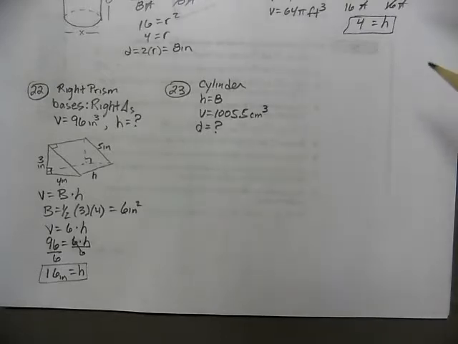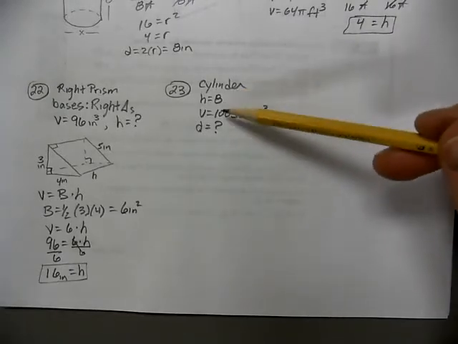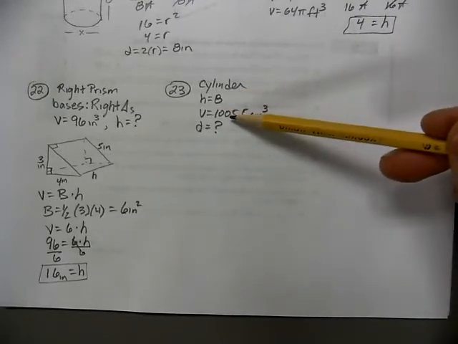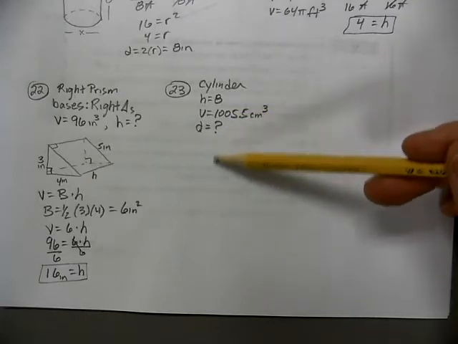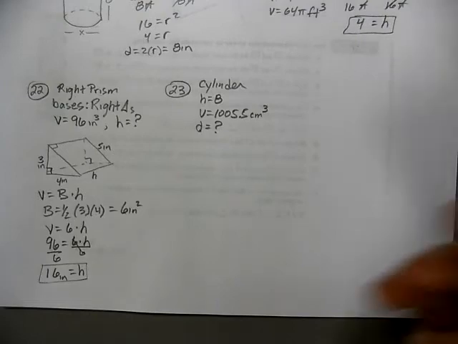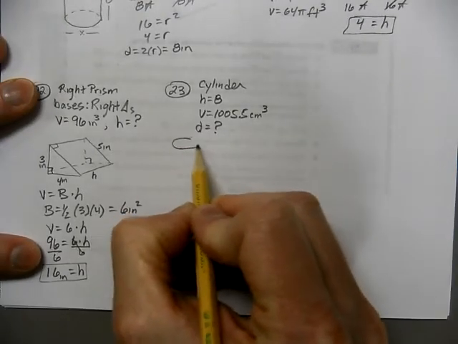For number 23, we're working with a cylinder. We know what the height is, we know what the volume is. We're ultimately looking for the diameter. Well, to find the diameter, we need to know what the radius is.